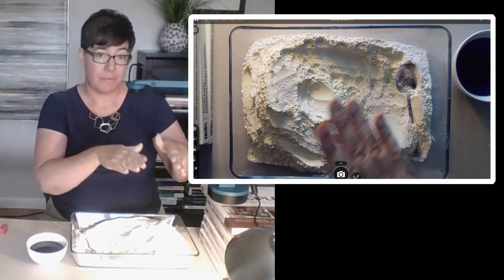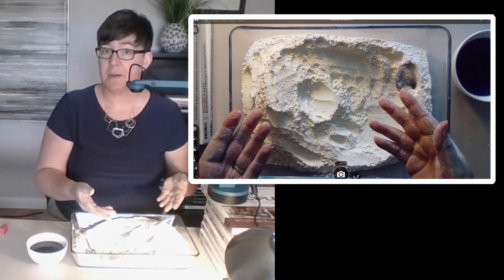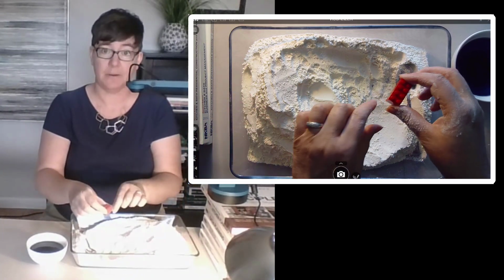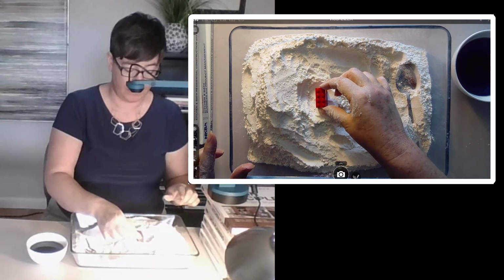Okay, so we have a slope and we have a level area. And often we are trying to create a level area to place a building. So here is our fabulous building, a little Lego, all right? And it's going to go right in this level area.